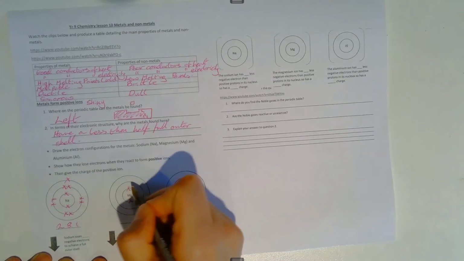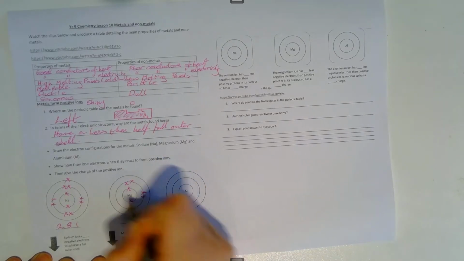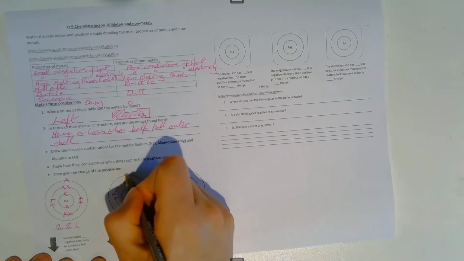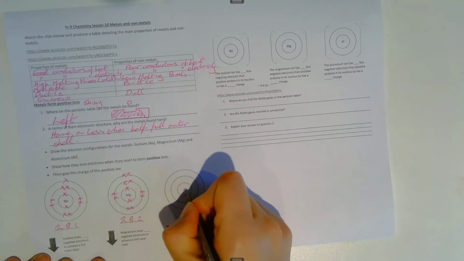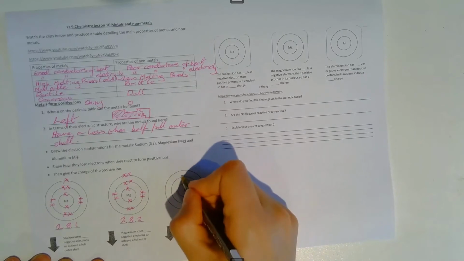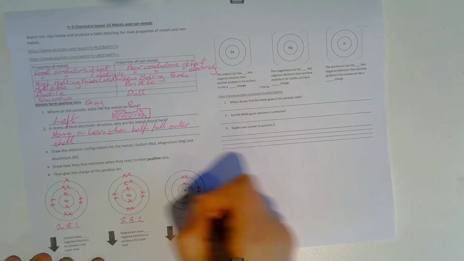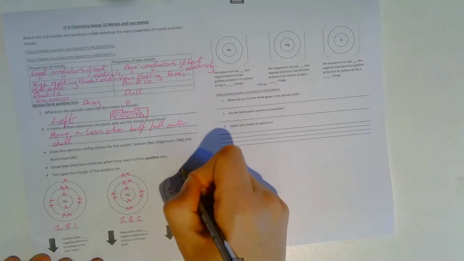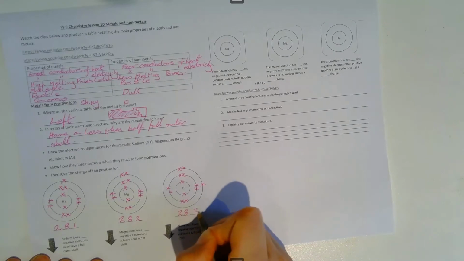Magnesium has a proton number of 12, so it's got 12 electrons. So we're 2, 8, and then 2, and then aluminium's atomic number is 13, it's in group 3. So it has 13 protons, so it has 13 electrons. So a 2, 8, 3.